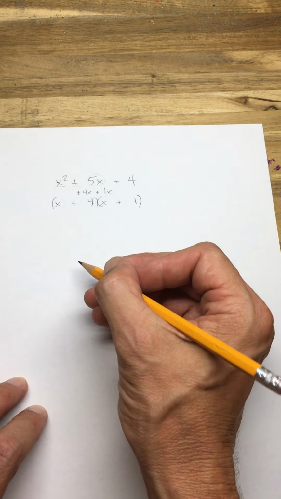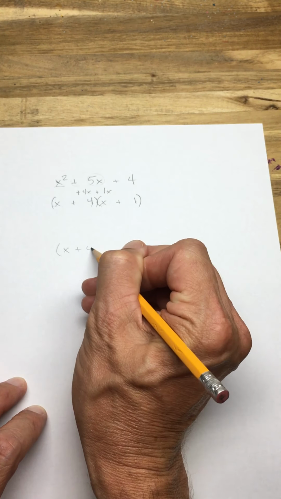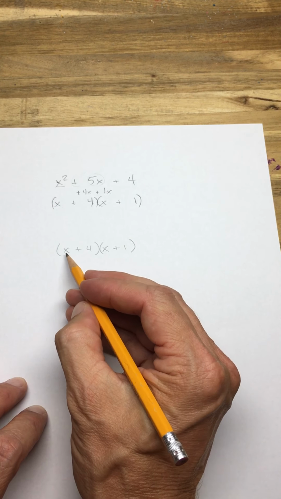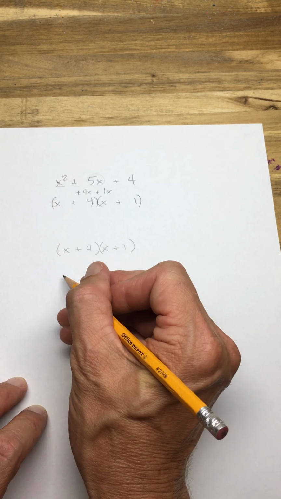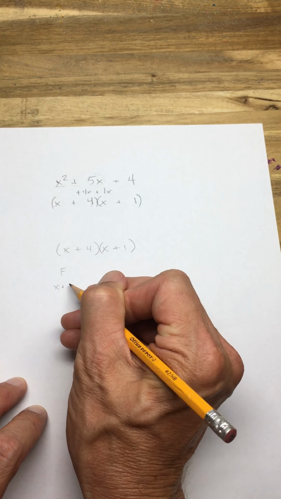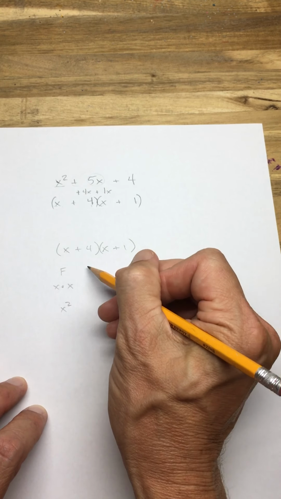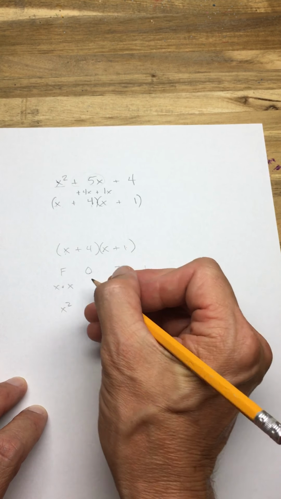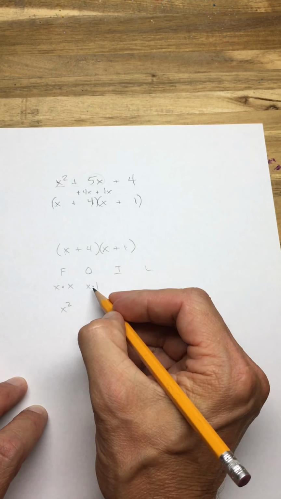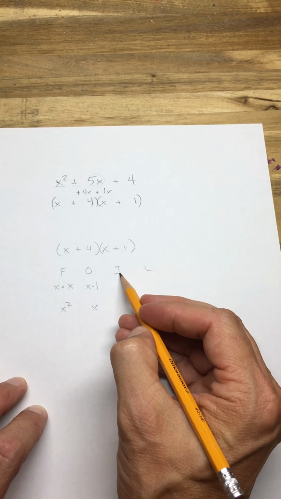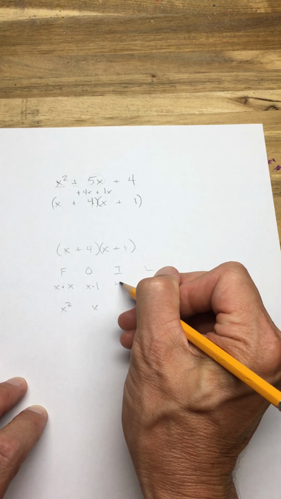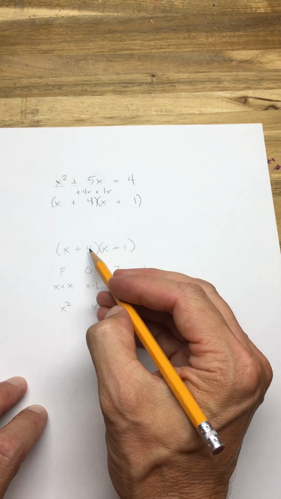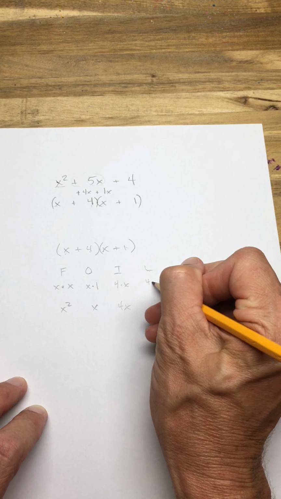And just to remind you, FOIL backwards, if I wanted to FOIL this, x plus 4, x plus 1, well, first, x times x is x squared. That's the F, right? And then it's FOIL, F-O-I-L. So the O stands for outer, x times 1. That's a positive x, okay? Then you have I, that's the inside, 4 times x. That's a positive 4x. And then the L stands for last, 4 times 1. That's 4.